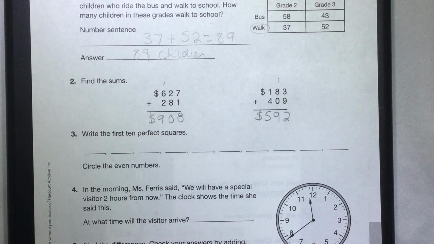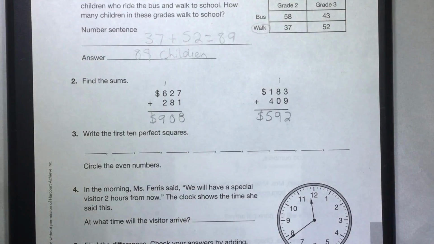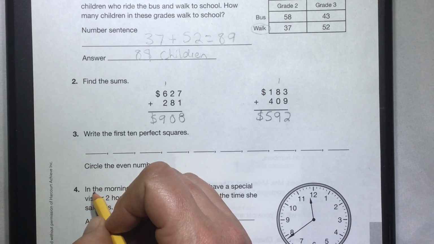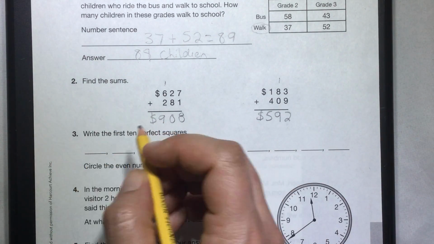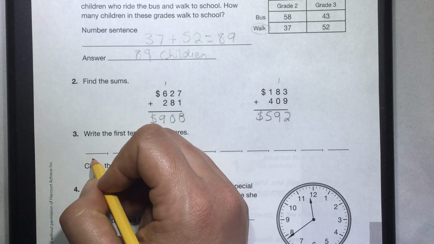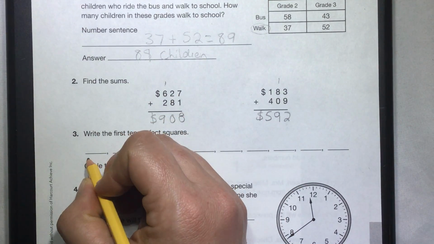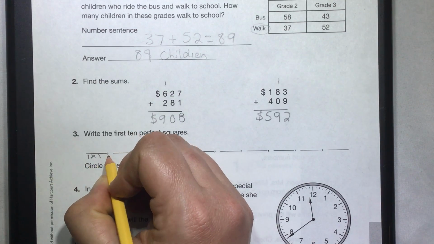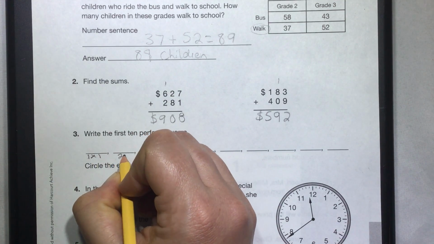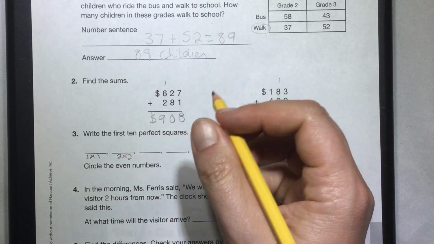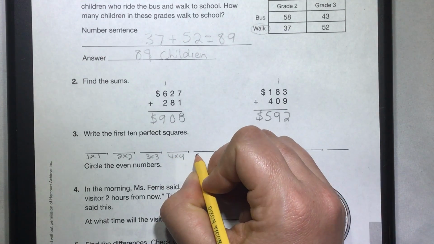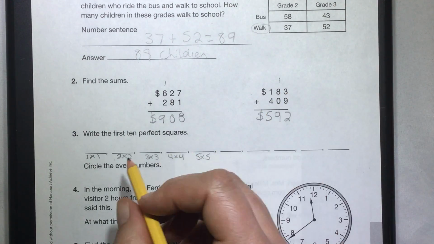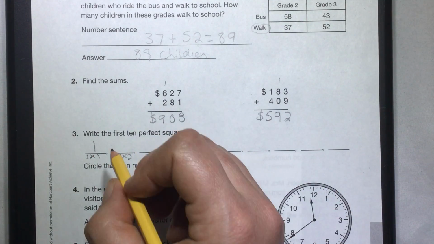Okay. All right, number 3, and I know this has been kind of hard to memorize these, but if you can memorize them like your times tables, then you'll always know them. So our perfect squares, what that means is when we multiply doubles like this, 1 times 1, 2 times 2, 3 times 3, 4 times 4, 5 times 5, and so on. The answers to these are our perfect squares.